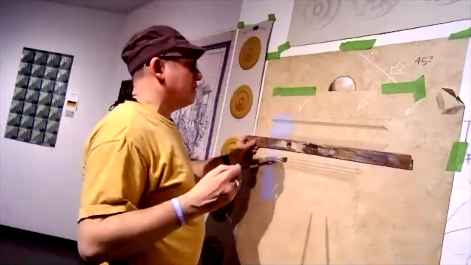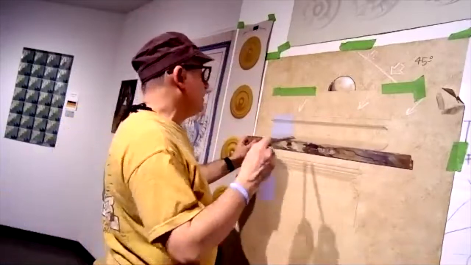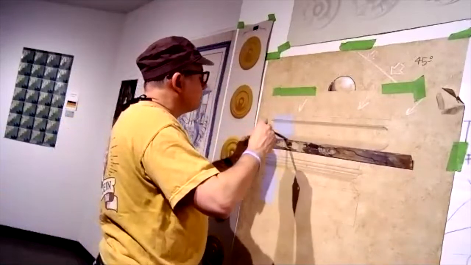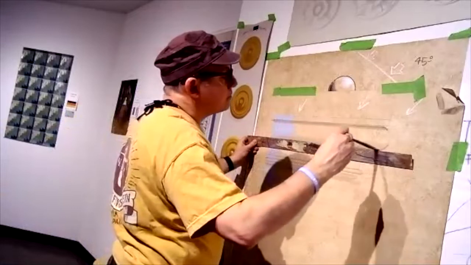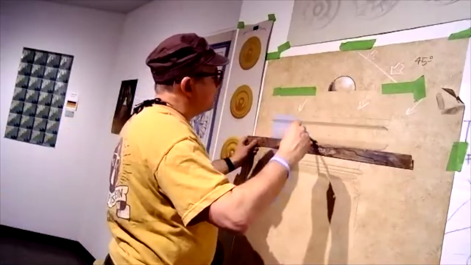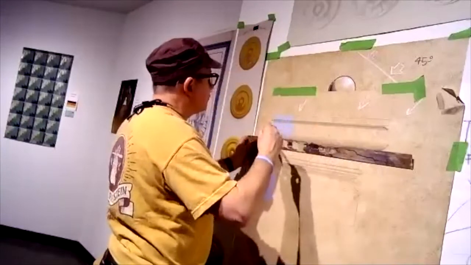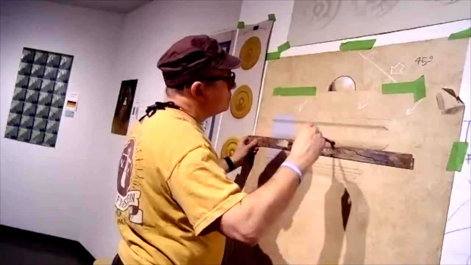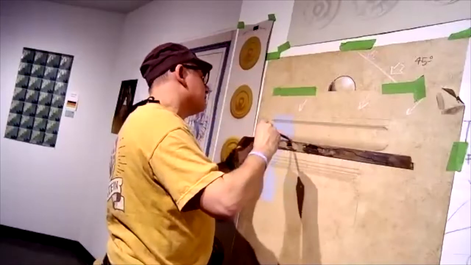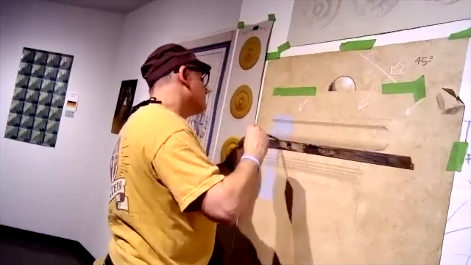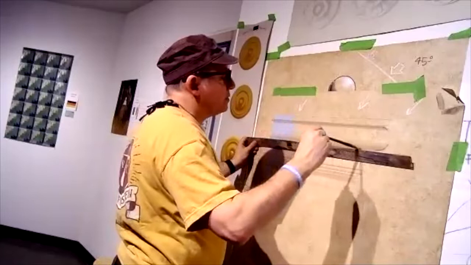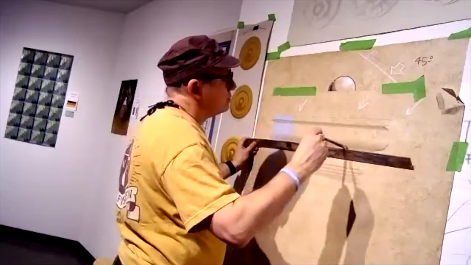Again, I'm going to start right down in the center, so I've got to find my line. Here we go. I'm going to fade it upward, upward, upward, and fade downward, downward, downward.